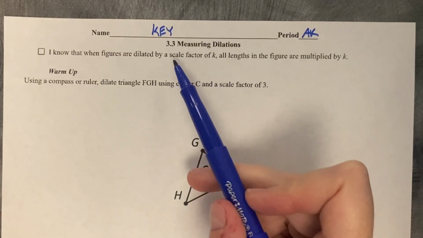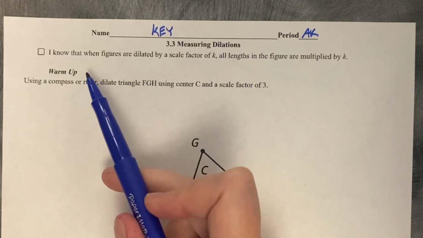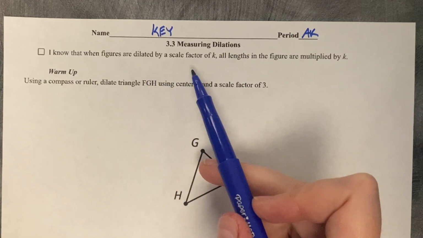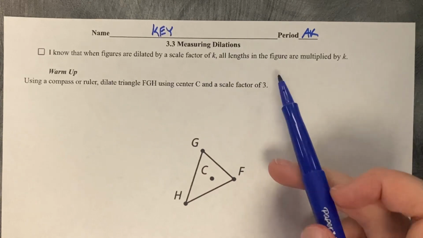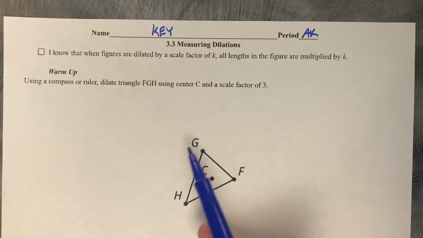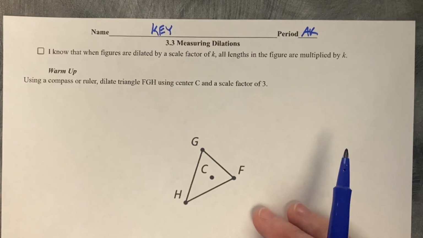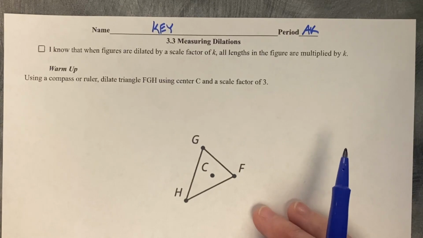Hi, 3.3 Measuring Dilations. Today we're going to know that when figures are dilated by a scale factor of k, all lengths in the figure are multiplied by k. We're also going to practice constructions using a compass and a straight edge in order to dilate a figure. So if you don't already have a compass and straight edge nearby, go ahead and pause this video and get yourself a compass and a straight edge.